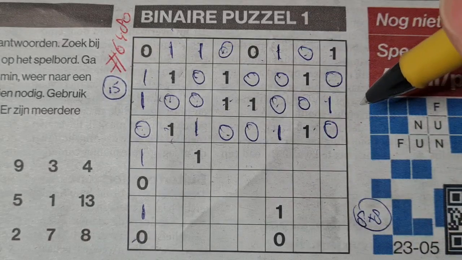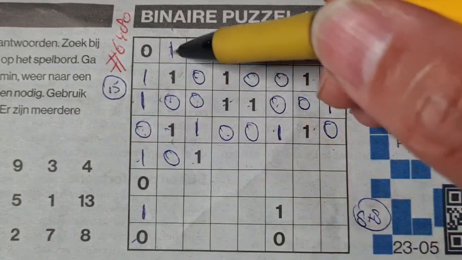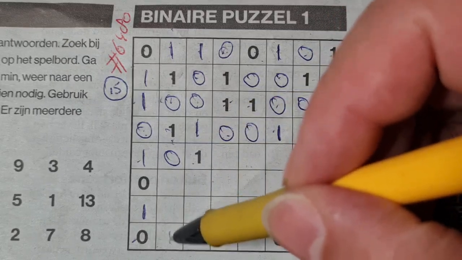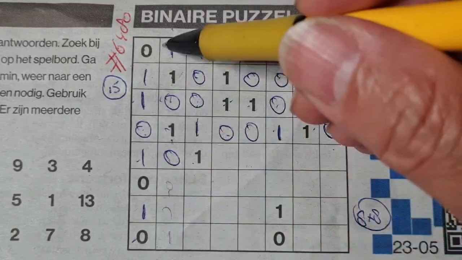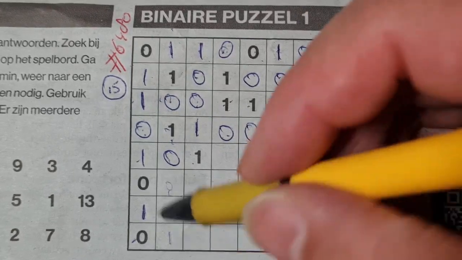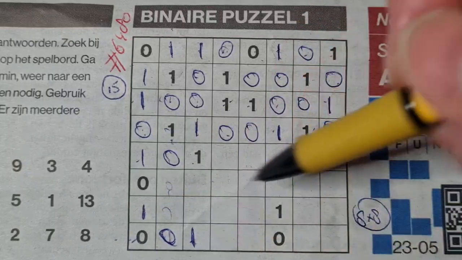Then, let me think. Between two ones comes an O. We have here 3 ones. If I place a 0 there, then we have 3 O's in a row in this column. Not allowed by one of the rules, so this can be 1. This should be no. Double O, here one, there one.